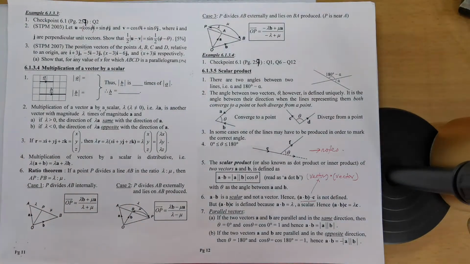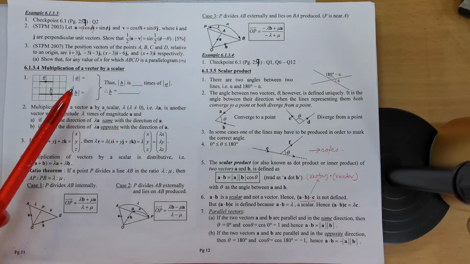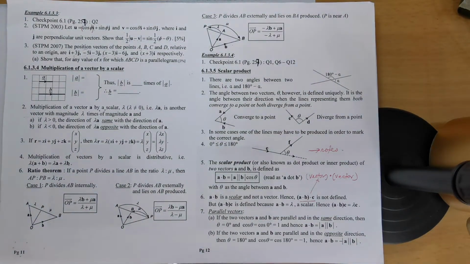So today we are going to start 6.1.3.4, multiplication of a vector by a scalar. Again, this is in SPM, so there should be no problem. Let's use one example to explain this.